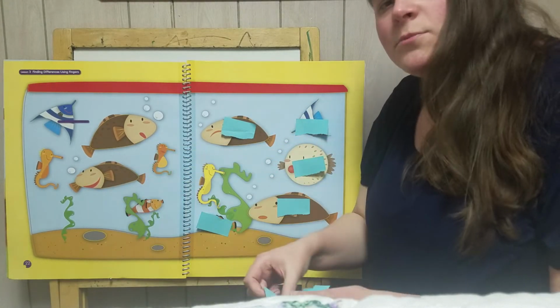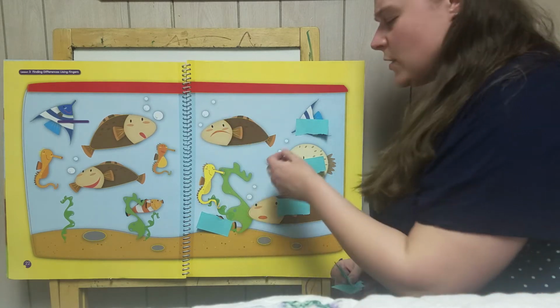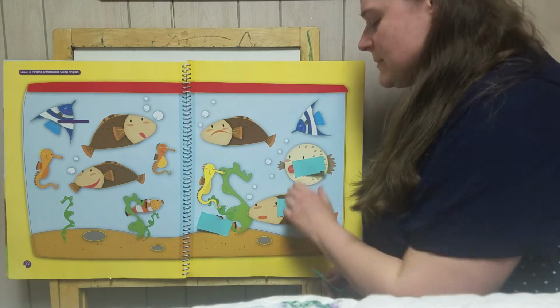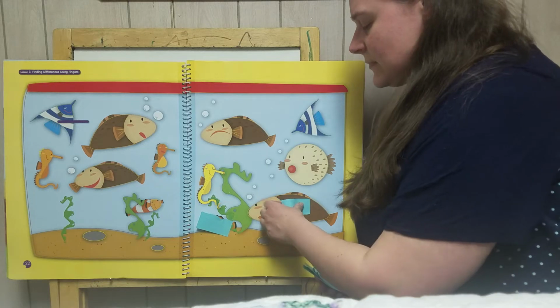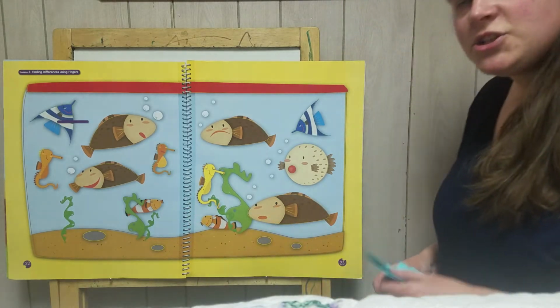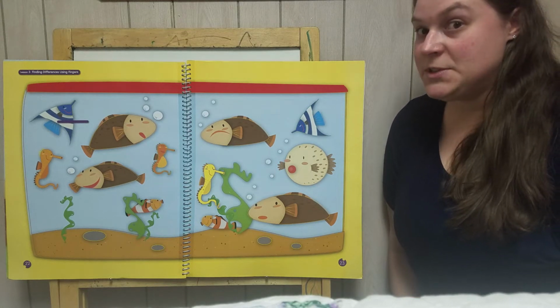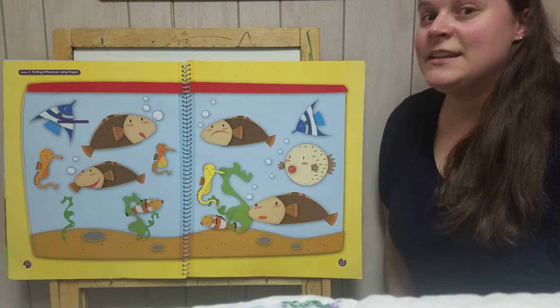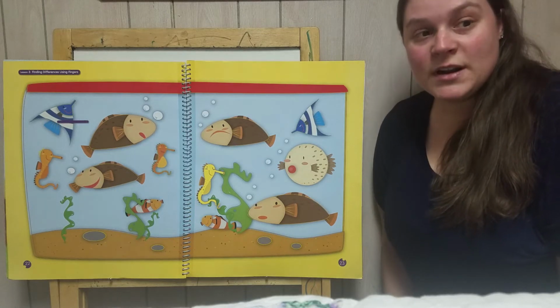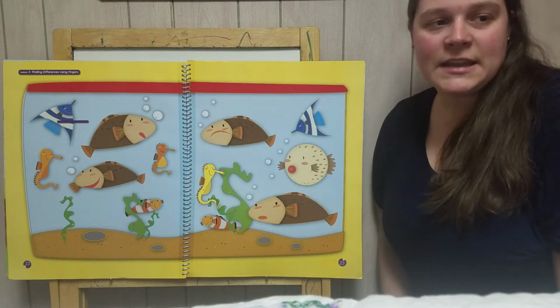Which group has more? Are there more seahorses or are there more fish? Let's take a minute to think about that. If we have 3 seahorses and 9 fish, which group has more? Do you know? The group of fish has more because the number 9 is greater than the number 3.